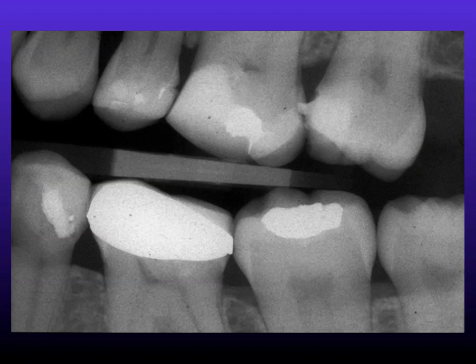I wanted to start by just reminding everyone about what makes structures on radiographs radiopaque or radiolucent. Here we can see the radiopaque crown of a tooth, and here we can see an amalgam restoration. We see that enamel is more radiopaque than dentine, which is more radiopaque than the pulp cavity.